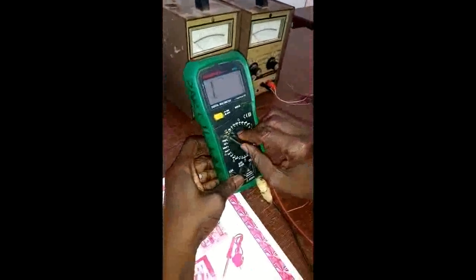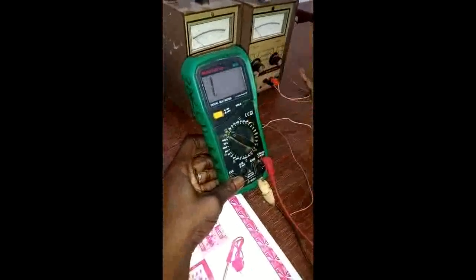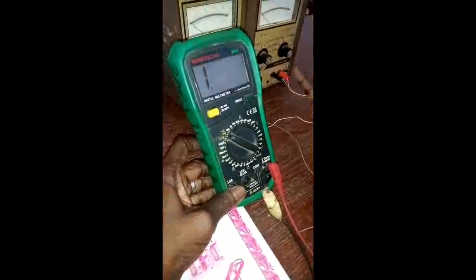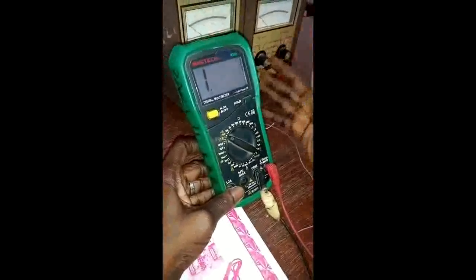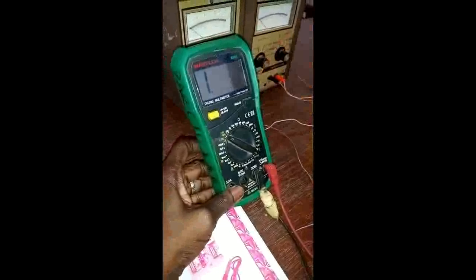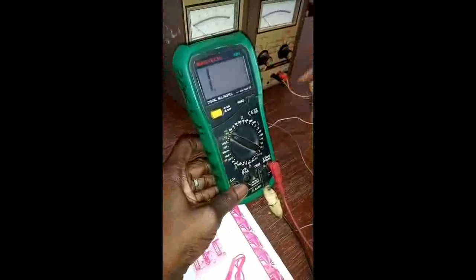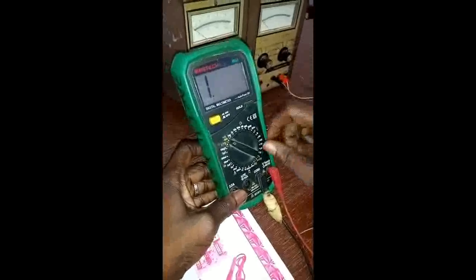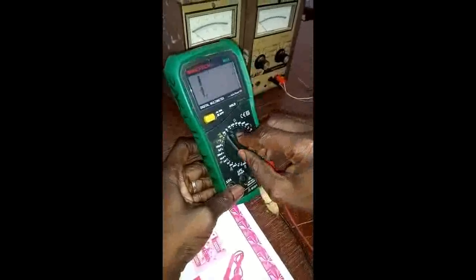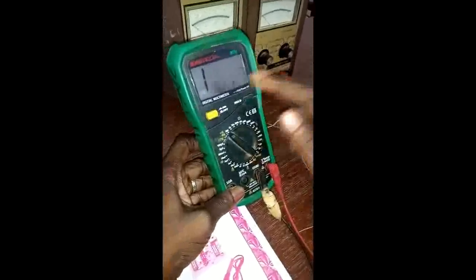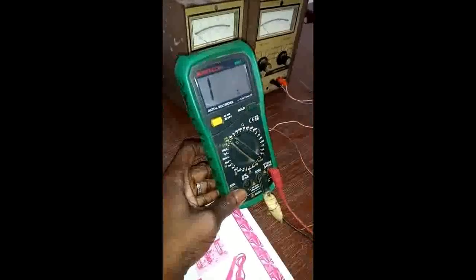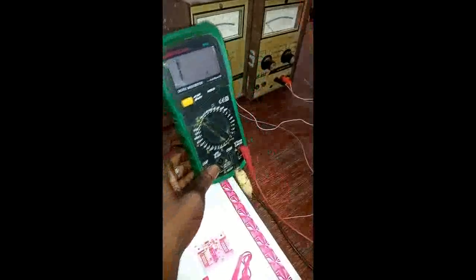I told you before that this instrument can measure most values, that is resistance, capacitance, inductance, and what have you. Now, if you want to use it on ohmic range, like I said before, if you select 200 ohms range, you can see it will just give you 1 if you have not engaged the probe.